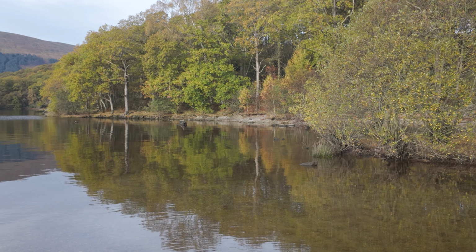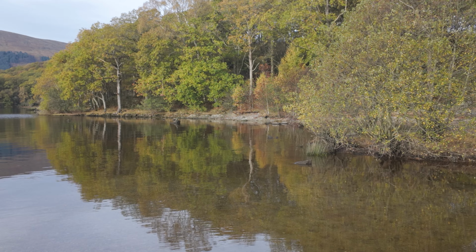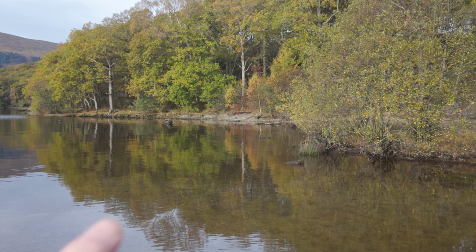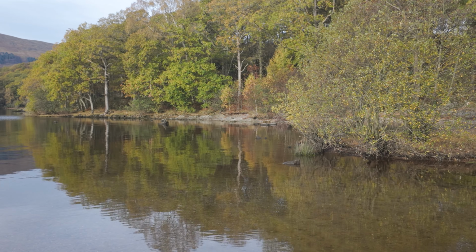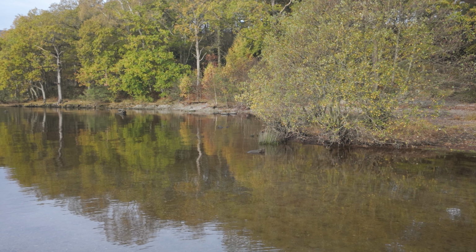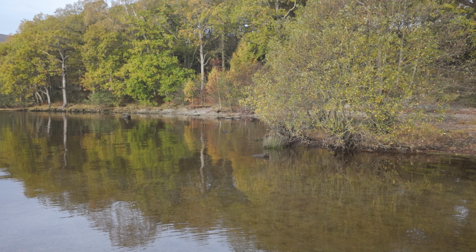Right, yeah, I've thrown the neutral density filter back on, so that I can drag the exposure out again, because I want to have the loch as smooth as possible to maximise the reflections. Those waves from that speedboat are starting to come in, so I'm going to have to work quickly.